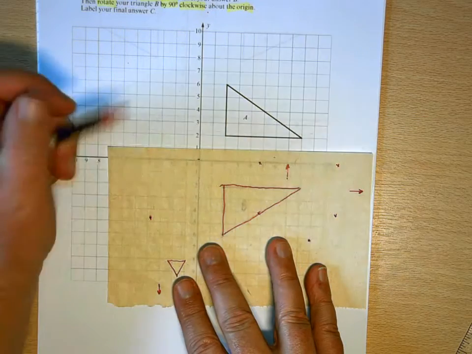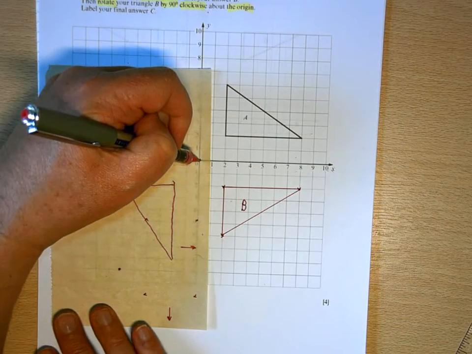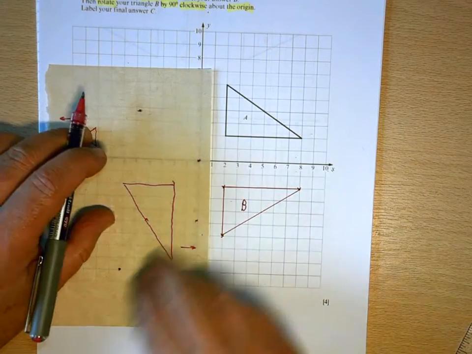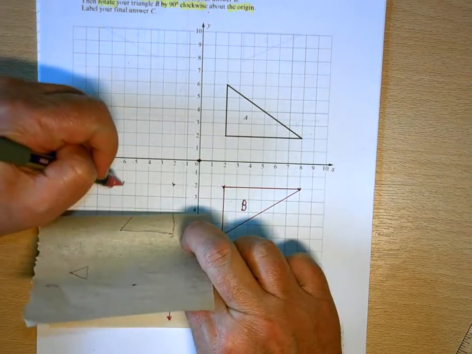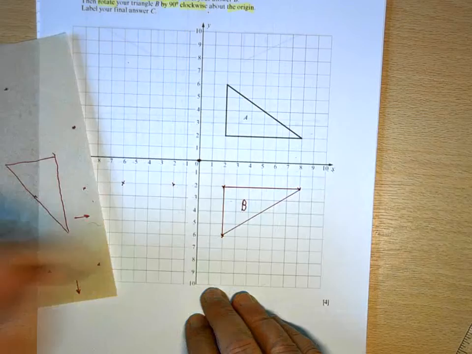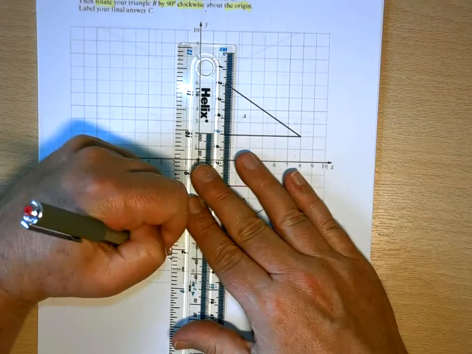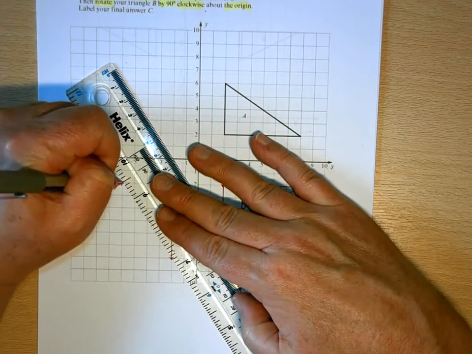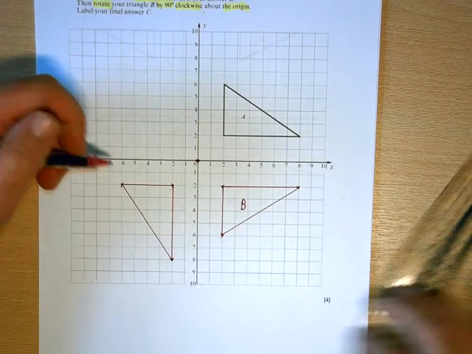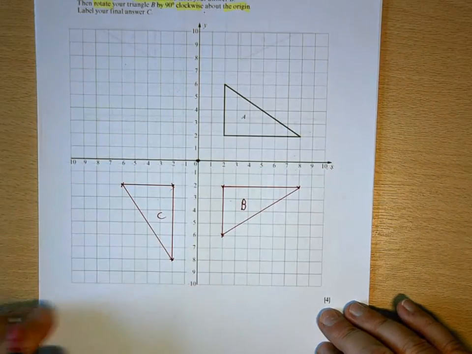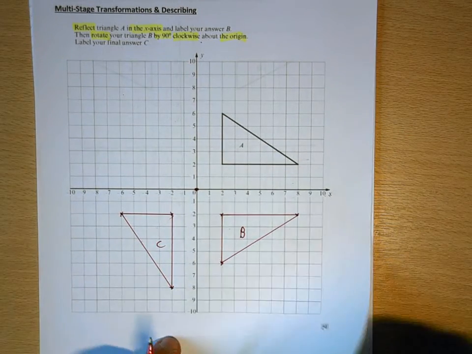I'm going to pin on the origin, swivel it round, stop, trace it over. Label your final answer C. Okay, so 4 marks for that because they're making you do twice as much work.